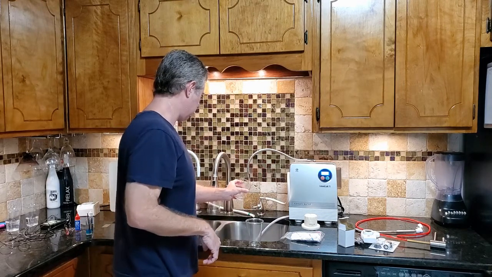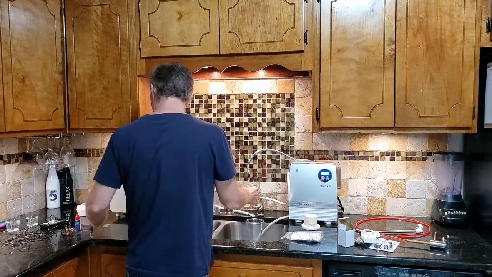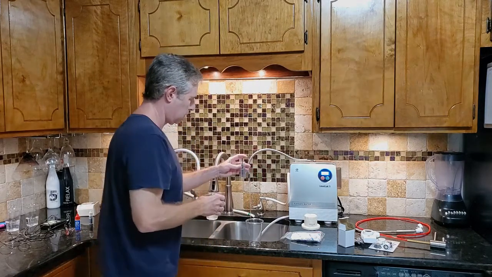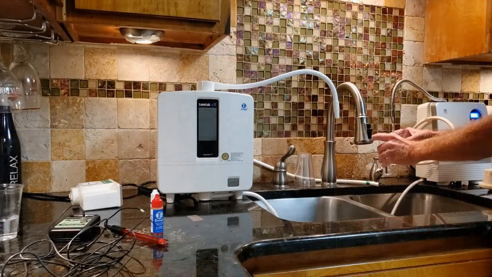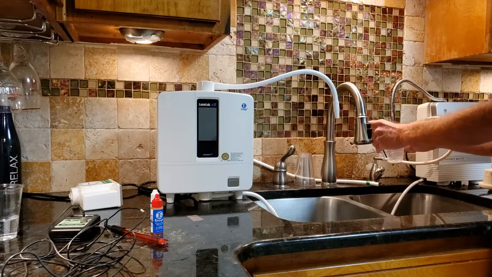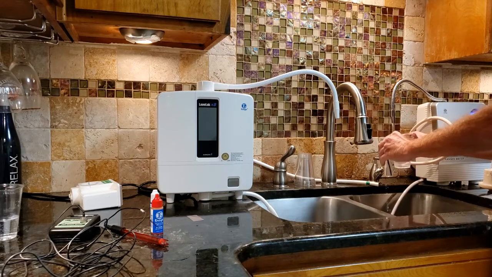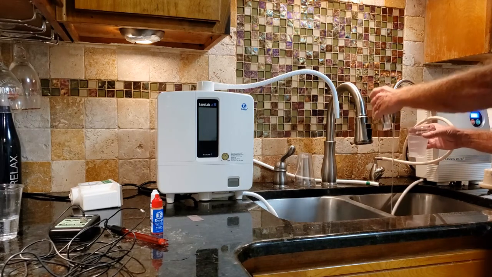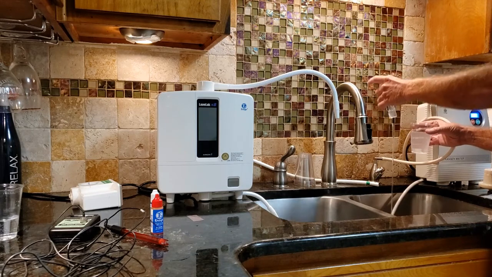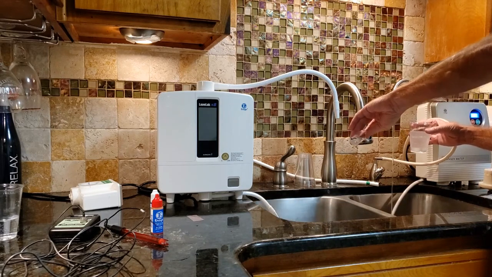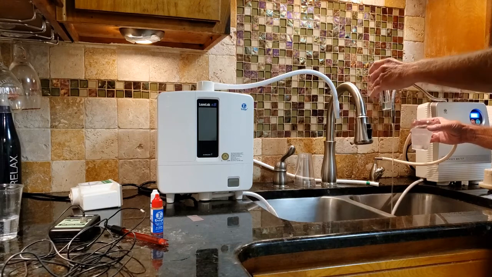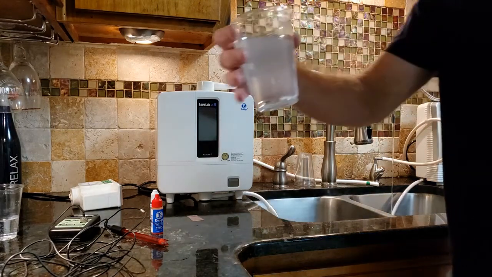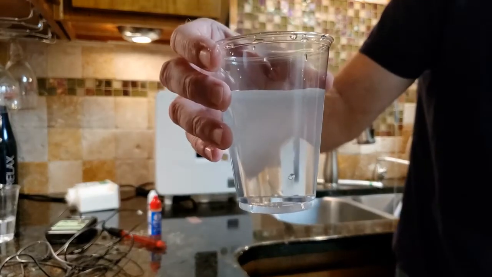Alright, see the bubbles of hydrogen gas?